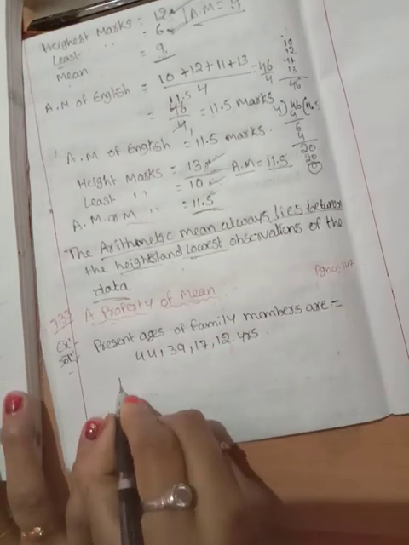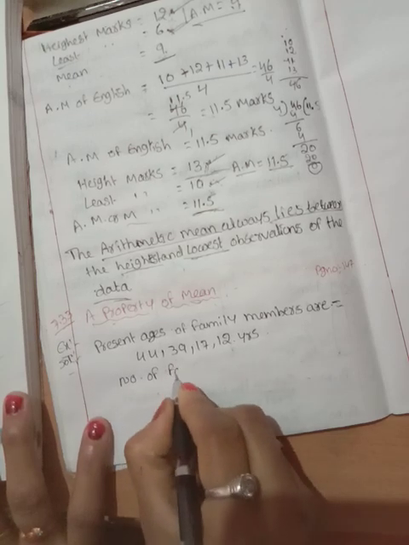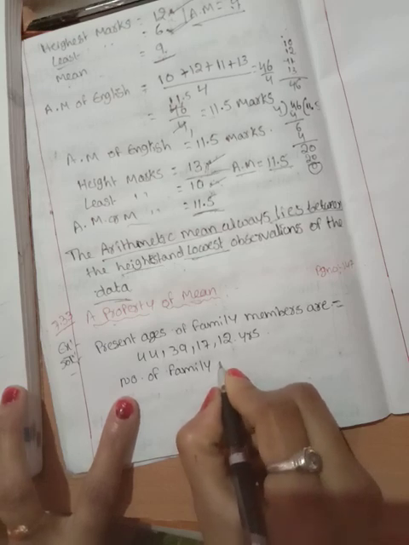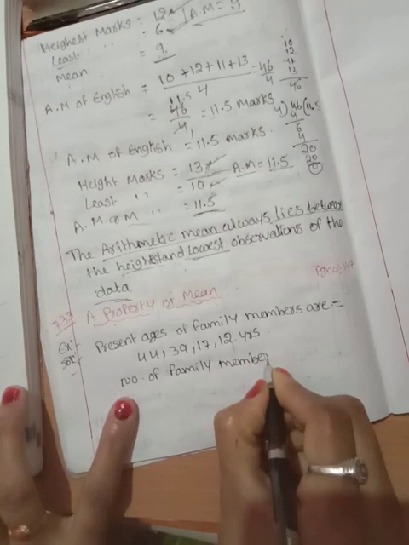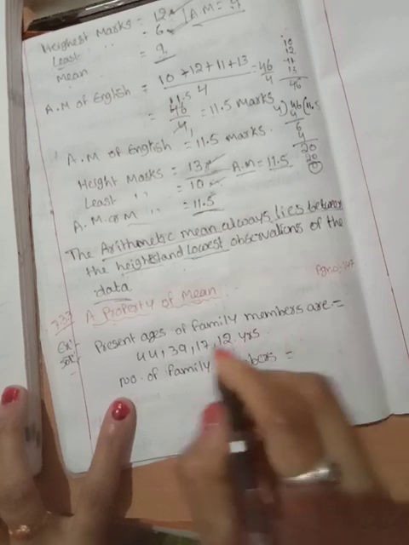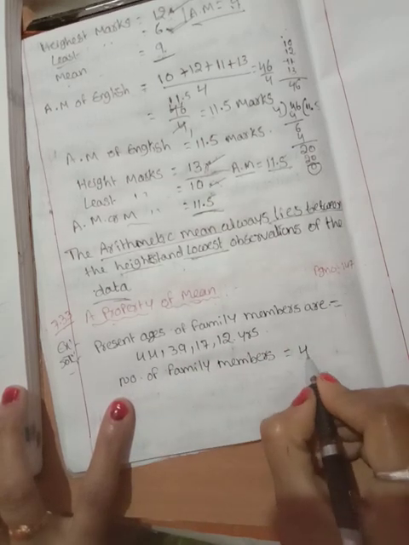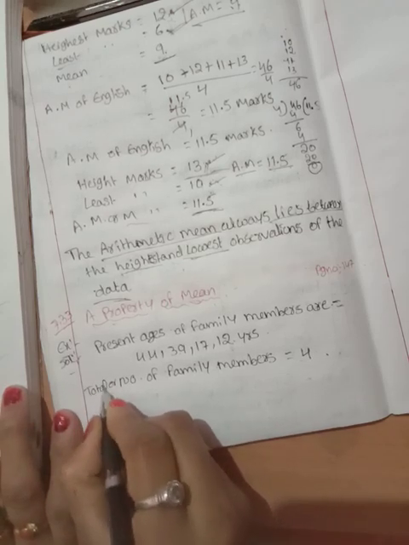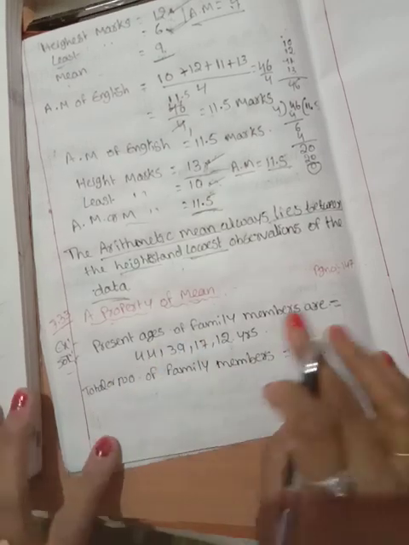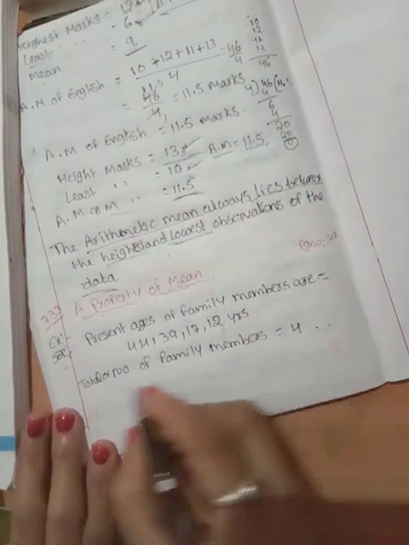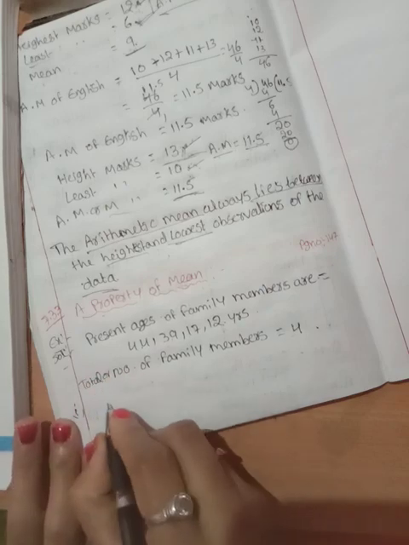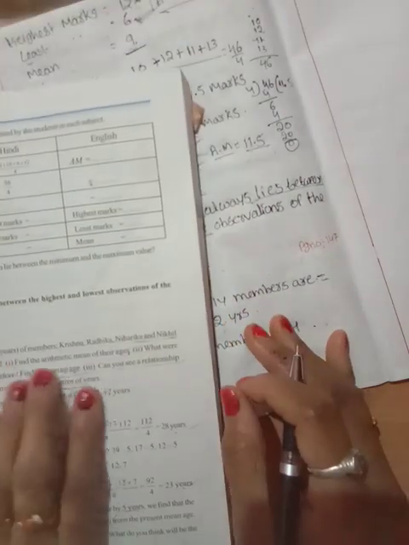And the total number of family members, or whatever you like to write here. How many? 1, 2, 3, 4 only. Four members are there. You can also write the percentages of family members in years, but don't write it here. Next, for the first part, you find the arithmetic mean of their ages.